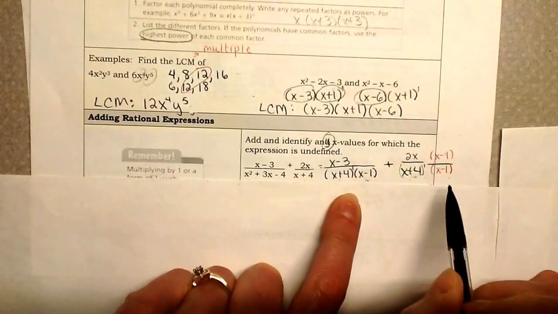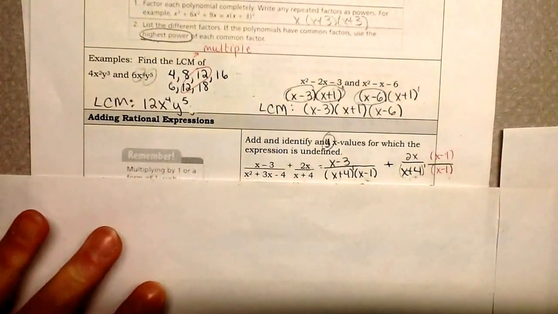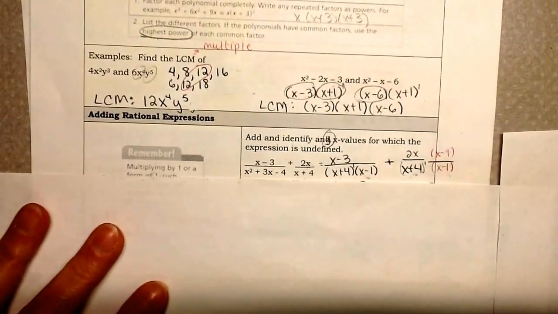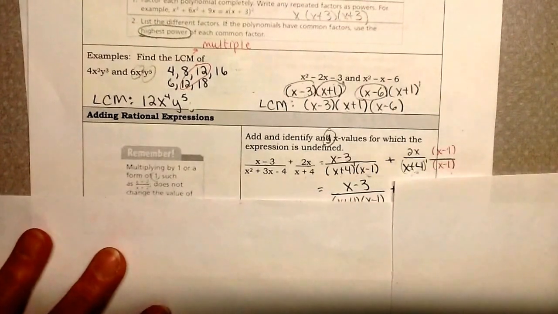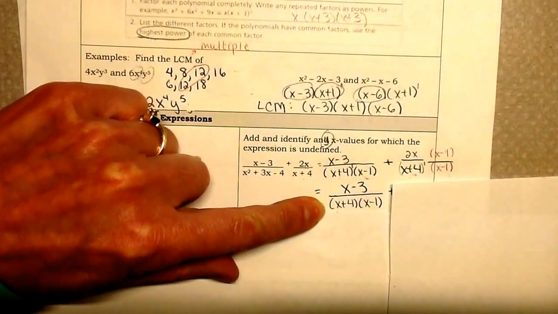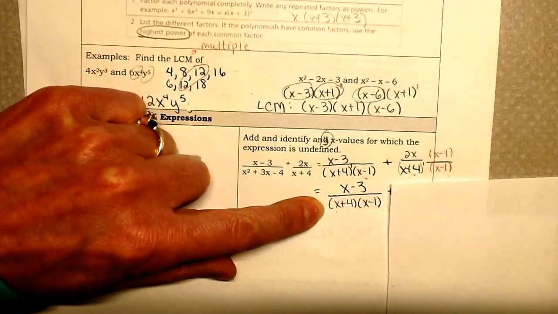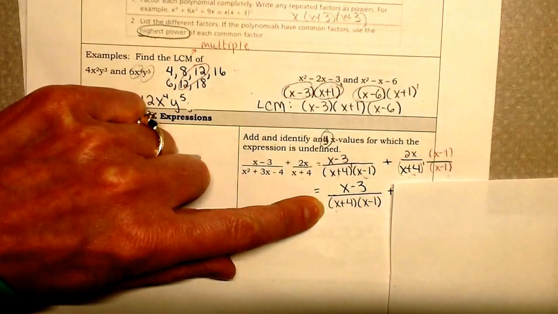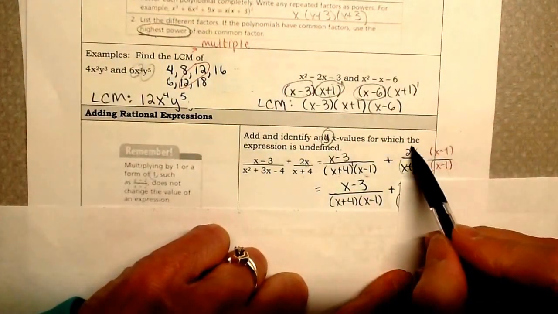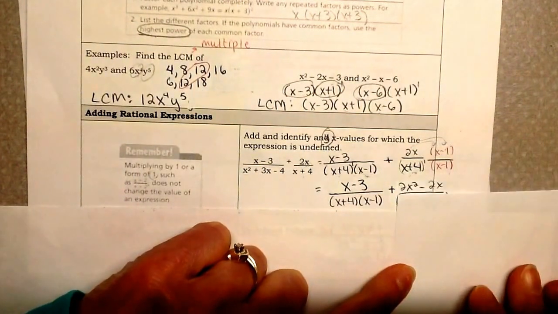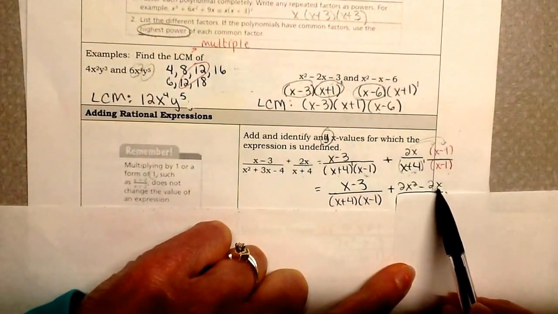Okay, now this one's all set, but this one we have to simplify. So we're going to distribute the 2x through, and that's going to give us our first one. We're just going to rewrite down here x minus 3 over x plus 4, x minus 1. And then we're going to add that to this distributed. So this is going to be 2x squared minus 2x.